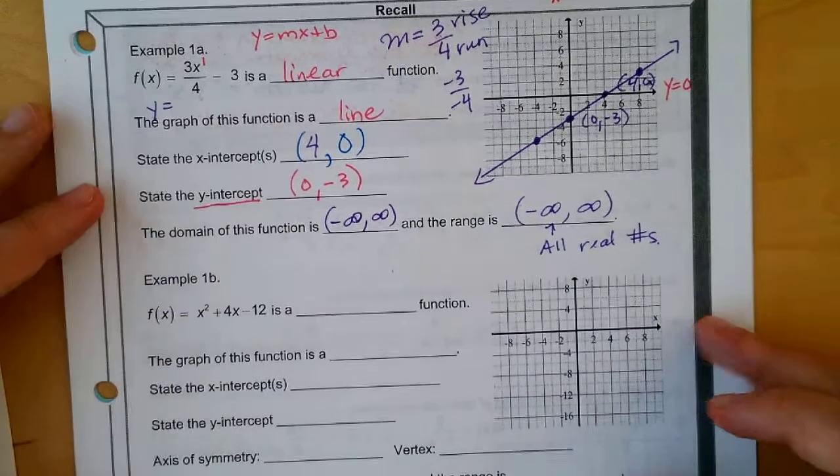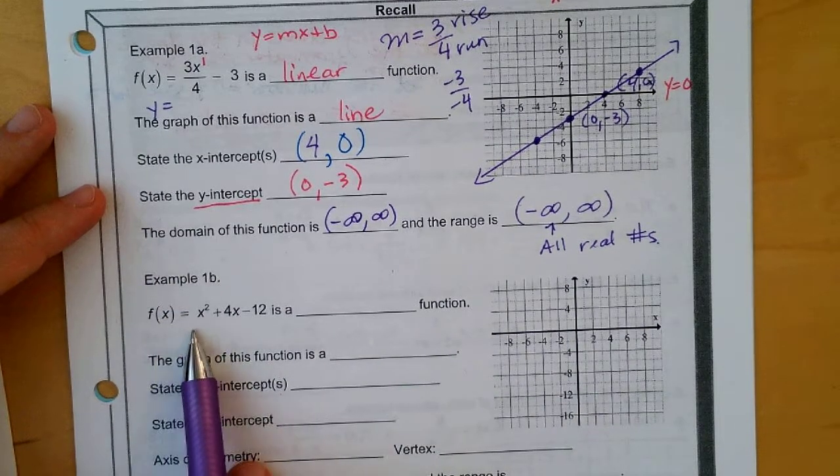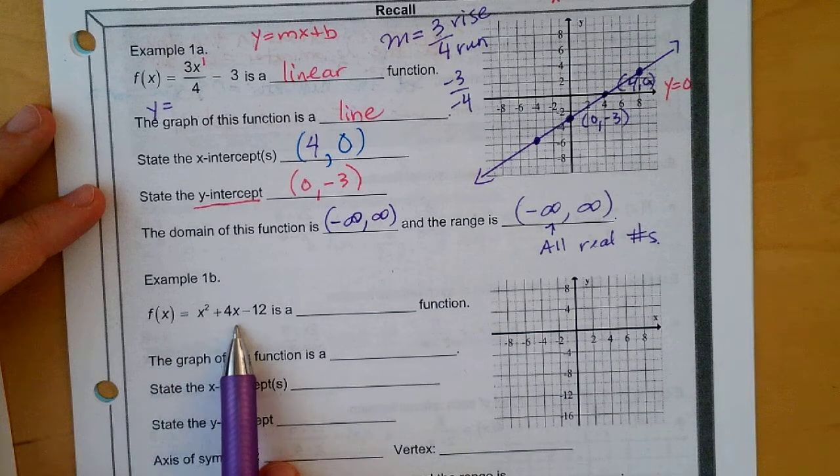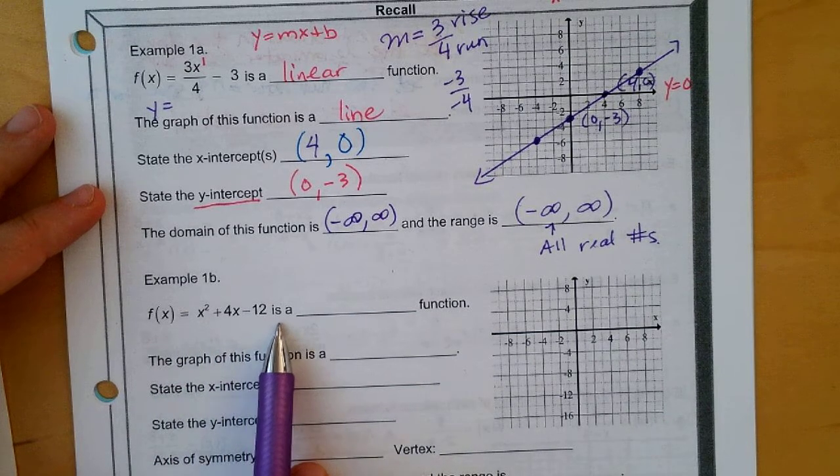Okay, now let's talk about this one. If we see f of x equals x squared plus 4x minus 12, what kind of function is this?